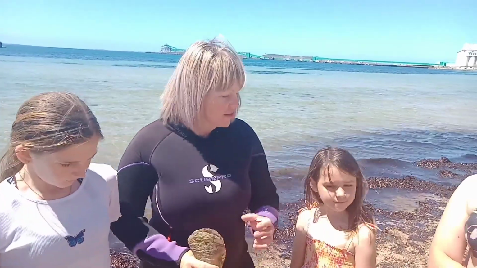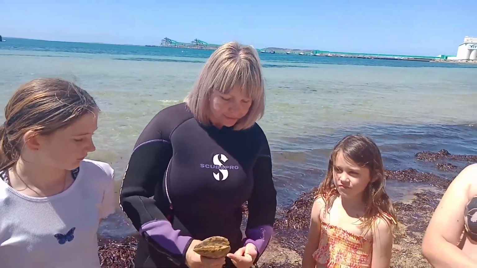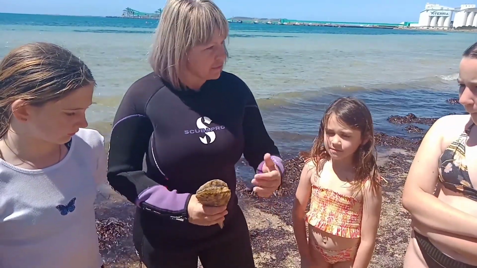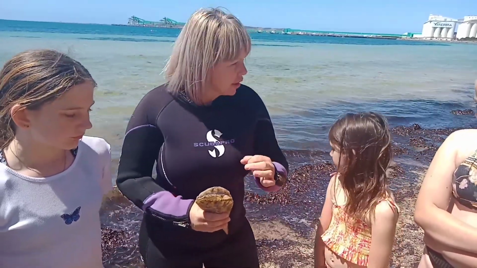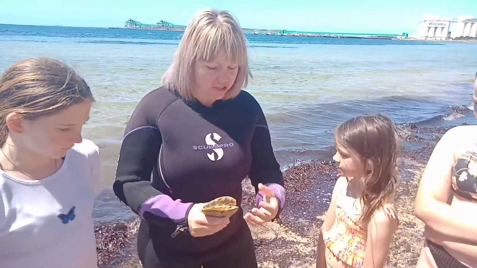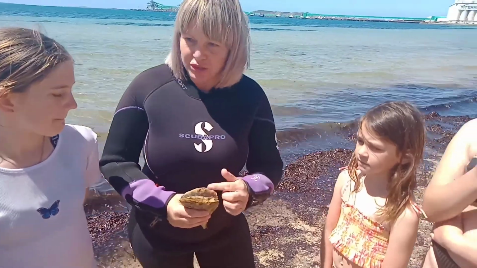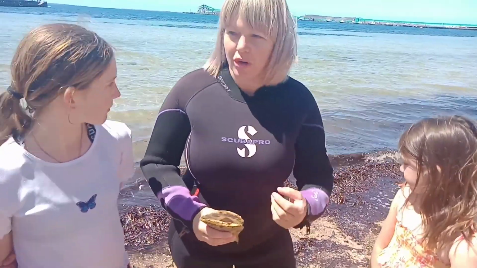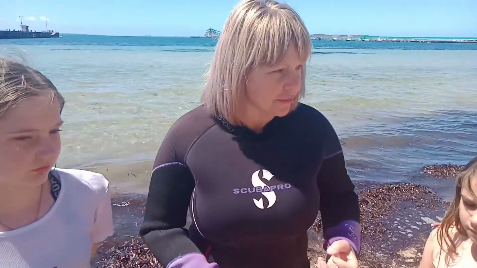Now the feeding is done through a specialised feeder, which is through the top, and that opens and shuts. And what it does, they feed on algae and all sorts of little micro animals. So when they come in with the tide, these guys actually filter them out of the water. So it's like little bristles. They filter them out of the water and they feed on those tiny little microalgae or little micro animals that come through.